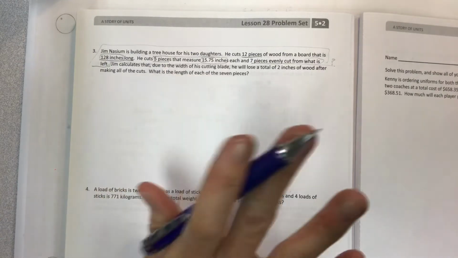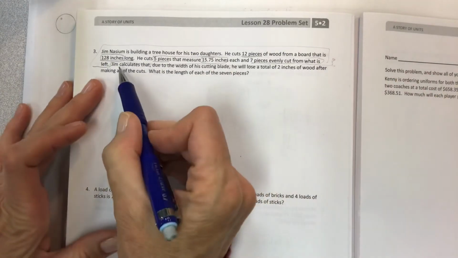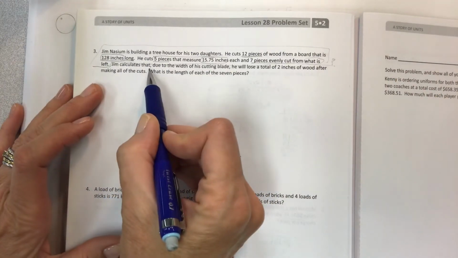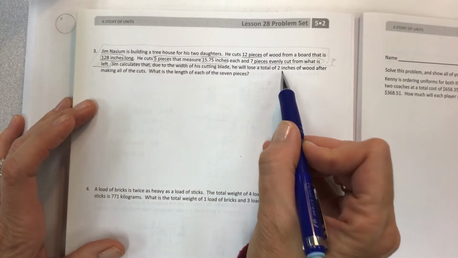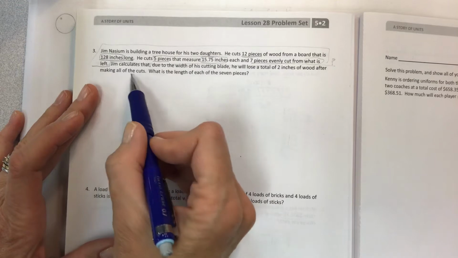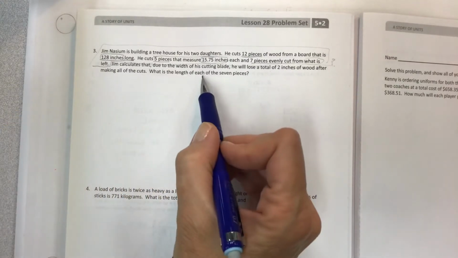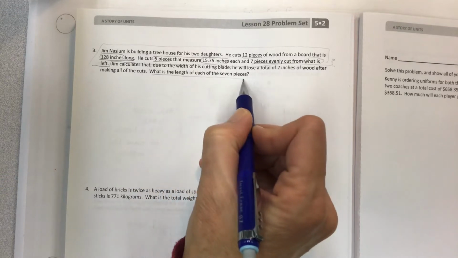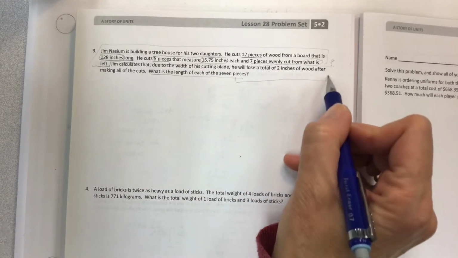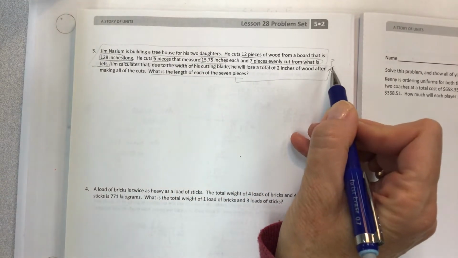Now there's more, so let's put this off till later, but we'll get there. Jim calculates that due to the width of his cutting blade, he will lose a total of 2 inches of wood after making all the cuts. What is the length of each of the 7 pieces? This is our question that goes up to this question mark.